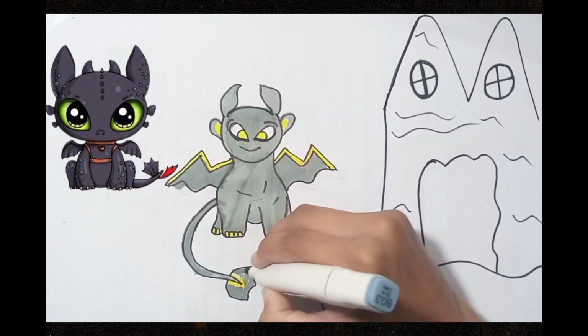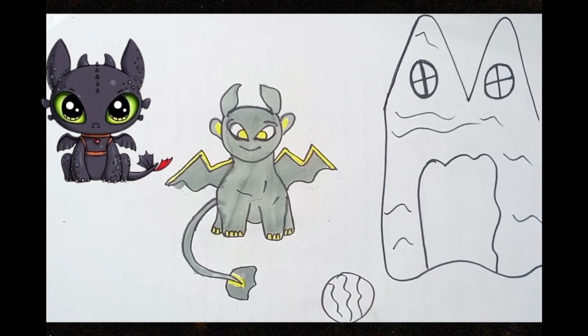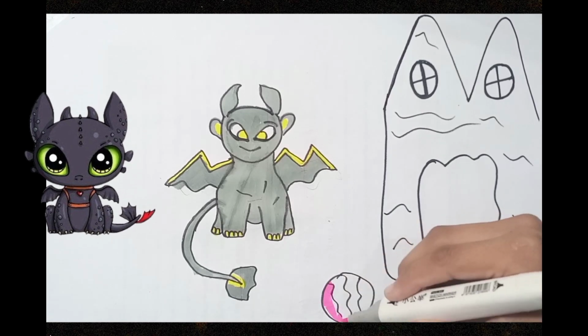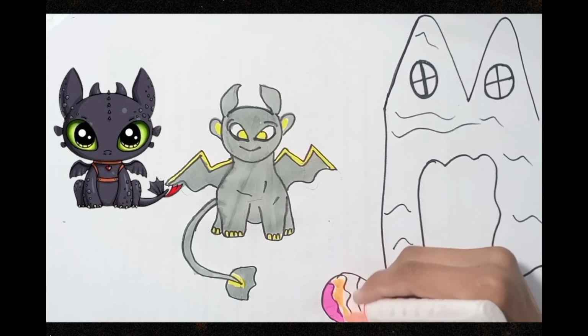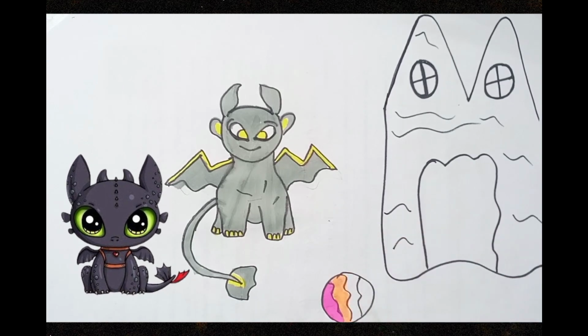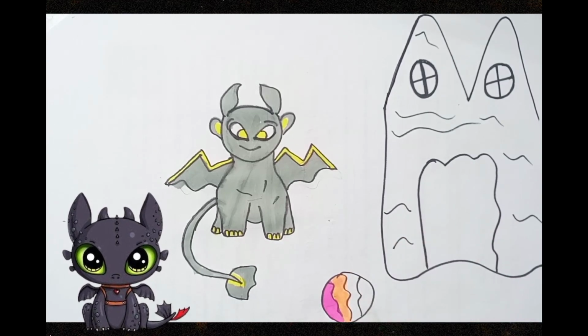A beautiful dragon tail. Now coloring the football. A dragon plays with a football. Now I am doing different colors in the football. F for football.